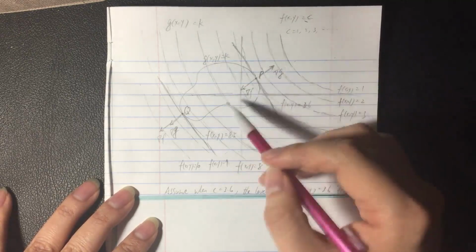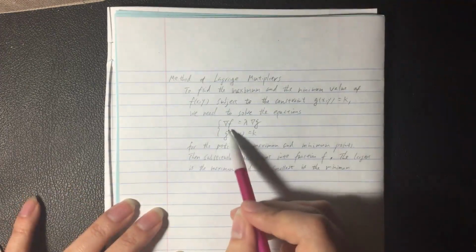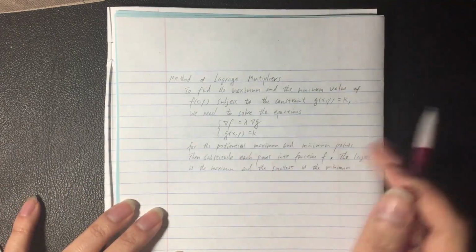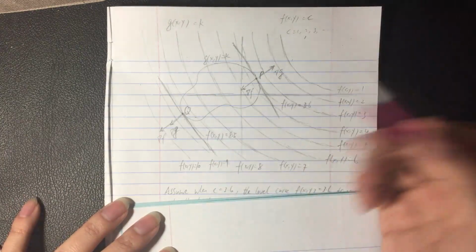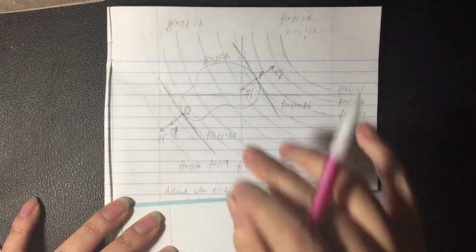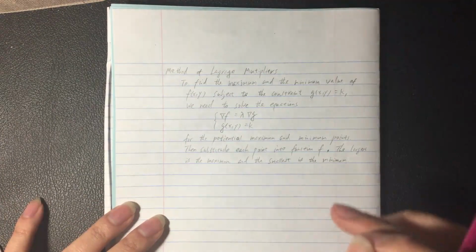So they must be parallel to each other. So we also have gradient of f equal to lambda times gradient of g at every maximum and minimum point. That's why this method works for functions with 3 or more variables.